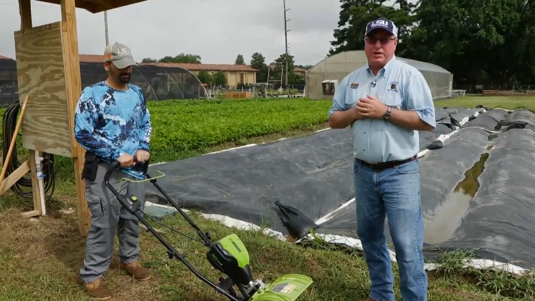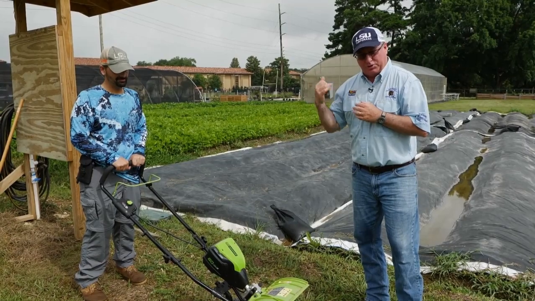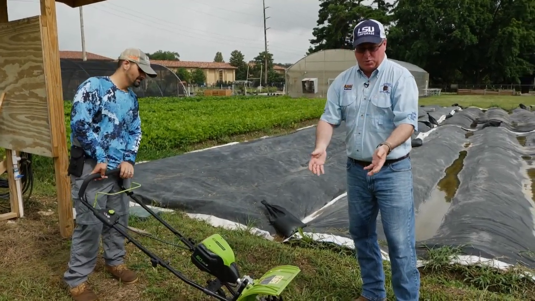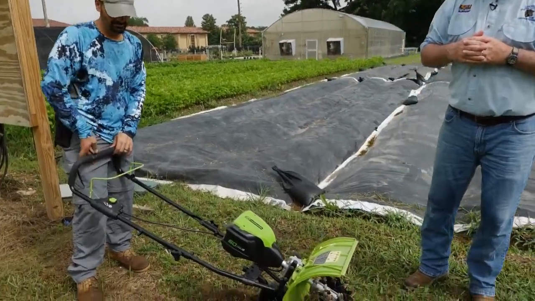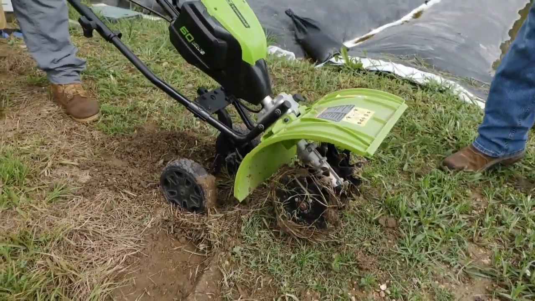So another method of weed control is cultivation or tillage, and the way a tiller works is similar to what the hoe is doing. It's uprooting weeds, and Dave here is going to demonstrate how the tiller works and how it uproots, and some of the flaws to tilling and hoeing. So go ahead, Dave.